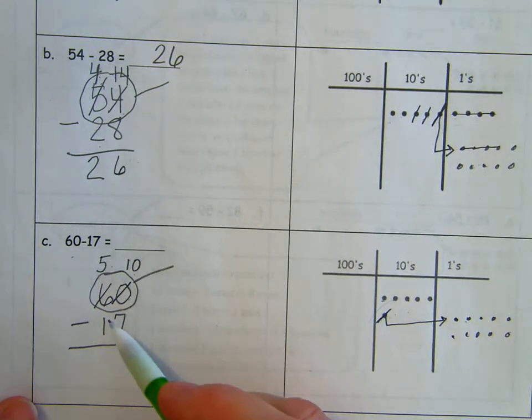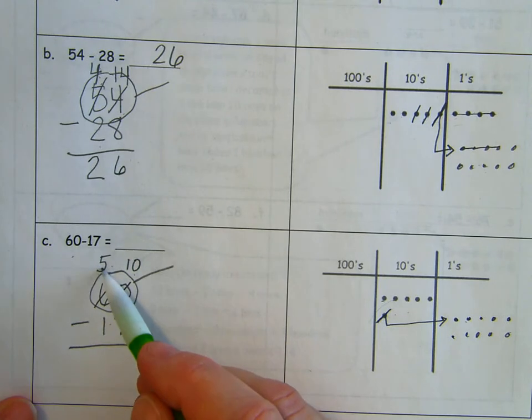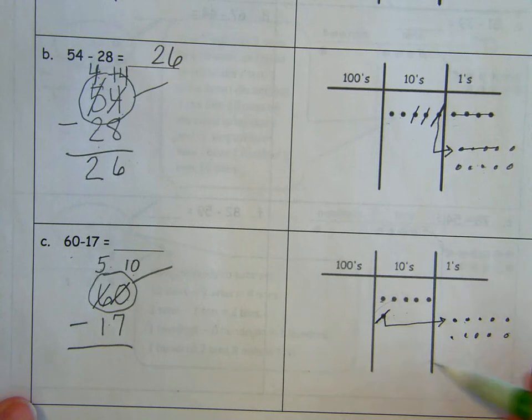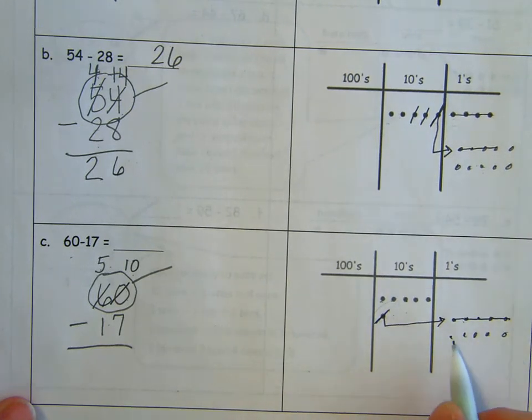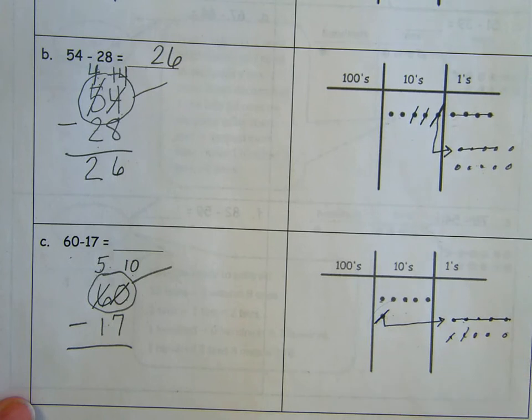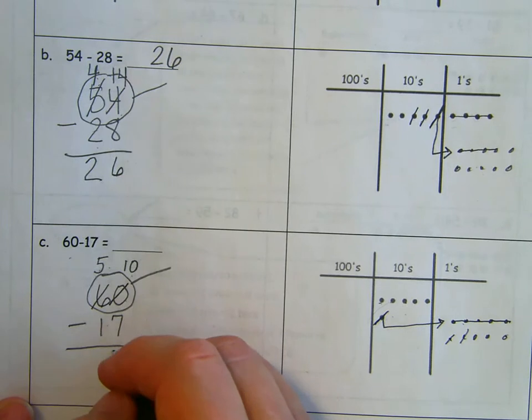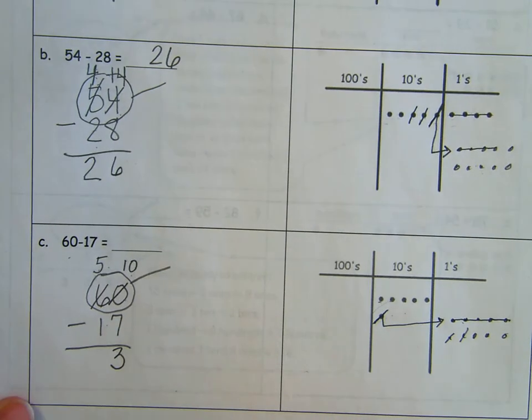Can I subtract my tens? Can I take 1 away from 5? I can, so we're ready to start. If I have 10 and I'm going to take away 7, 5, 6, 7, how many are left? 3. 10 minus 7 is 3.